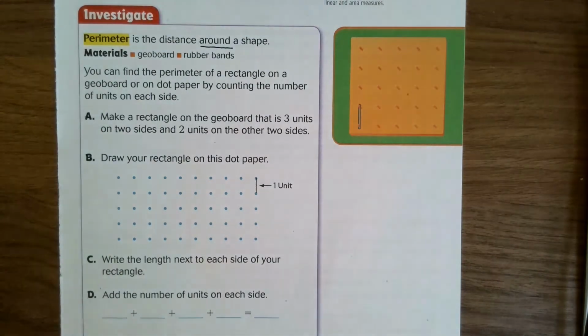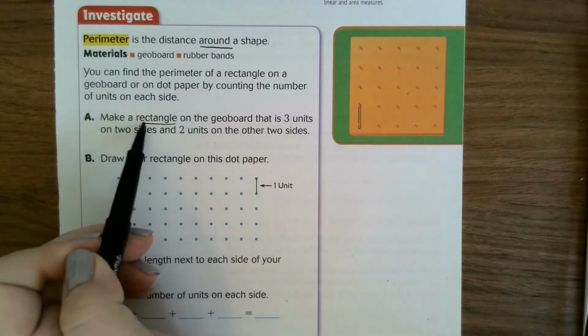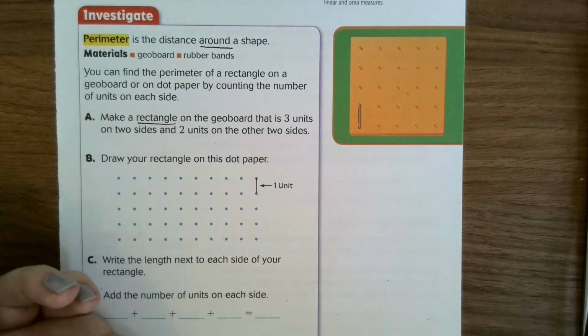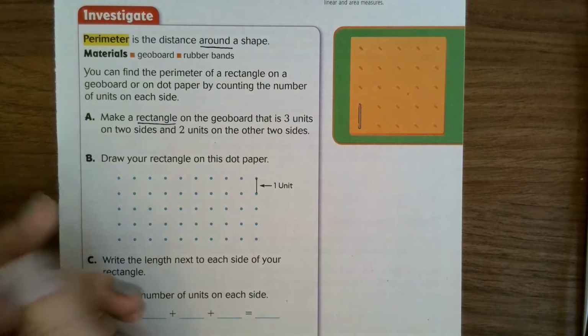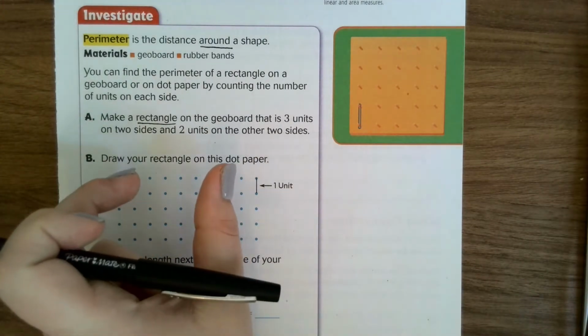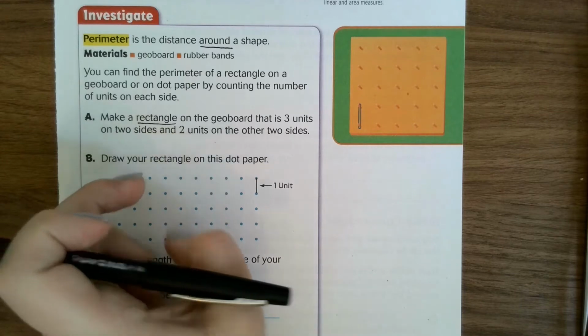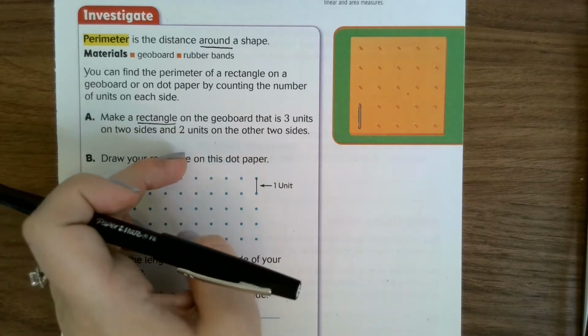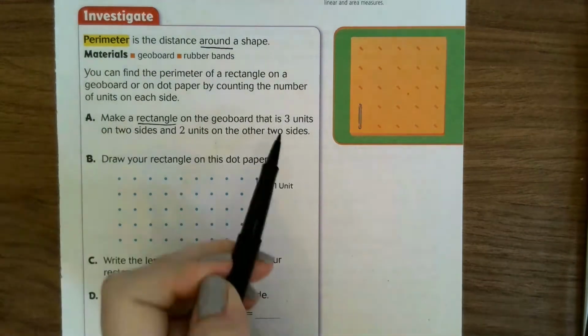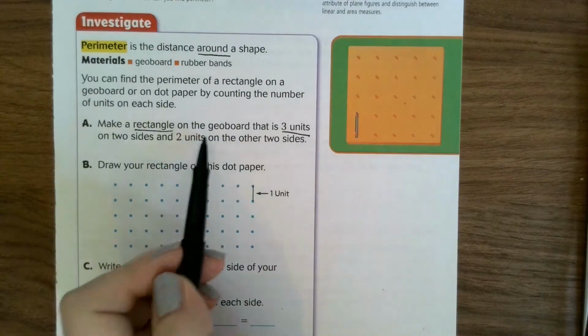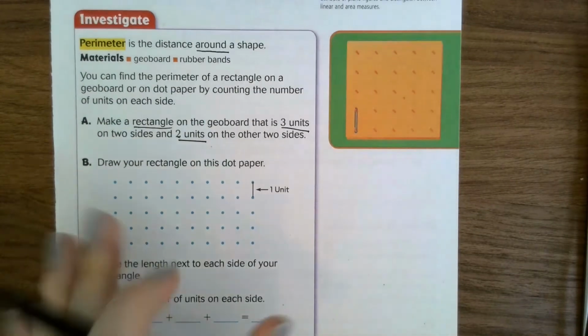So make a rectangle on the geoboard that is 3 units on 2 sides and 2 units on the other 2 sides. Now we need to think about what we know about a rectangle. We know it has 4 sides. We know that 2 sides, the left and the right side, are the same size, and the other opposite 2 sides on the top and bottom are the same size. So we want a rectangle that is 3 units on 2 sides and 2 units on the other.